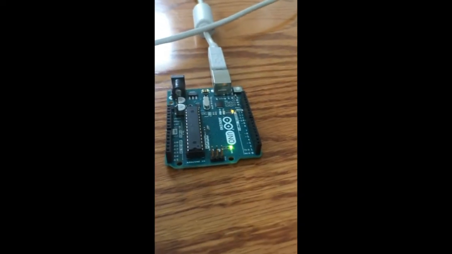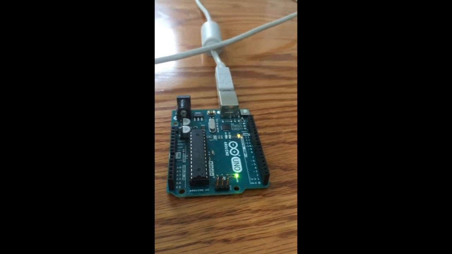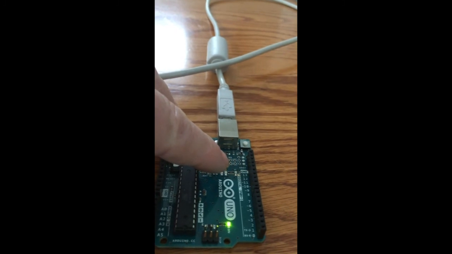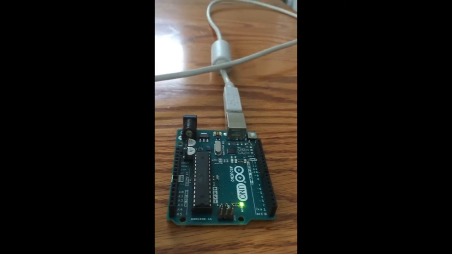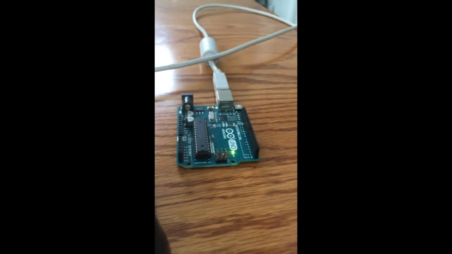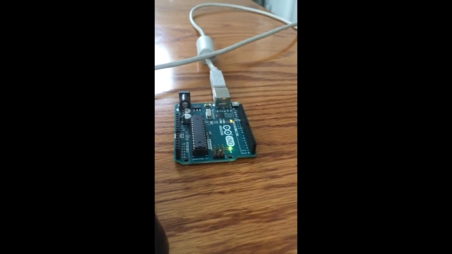Now that we've done the programming and uploaded the software, you can see the LED is flashing on for 1 second, off for 1 second, and just continuing to repeat that. So that's your first project for the Arduino Uno, and it was a very simple project. They can get much more complicated.